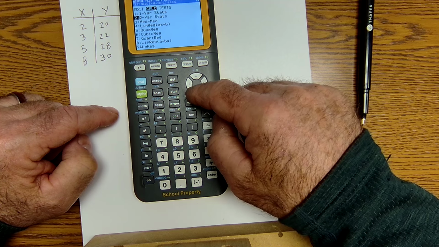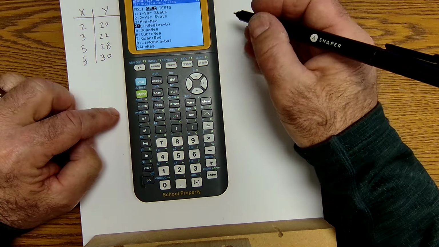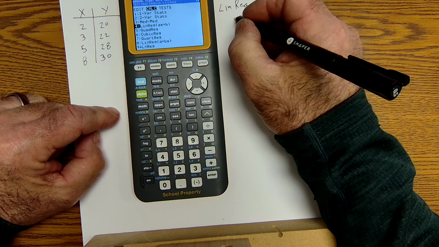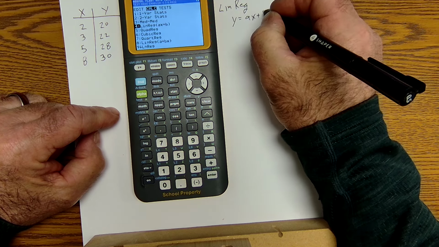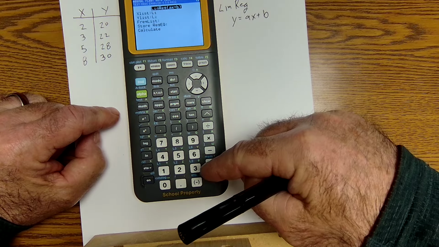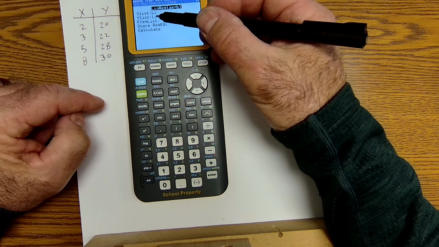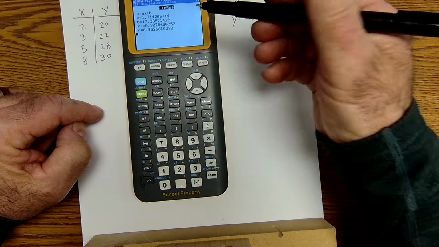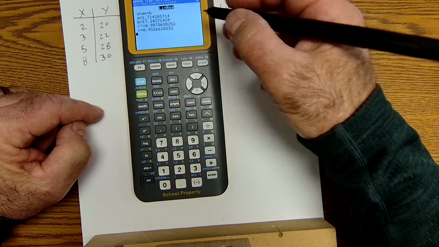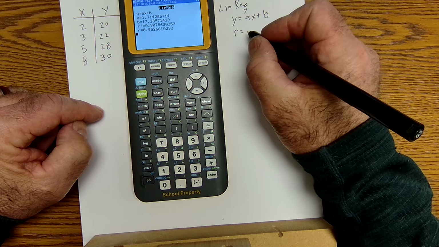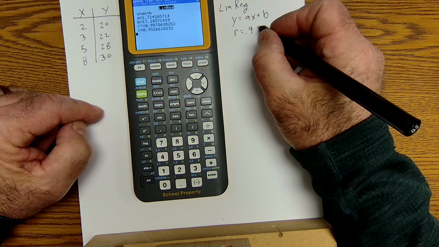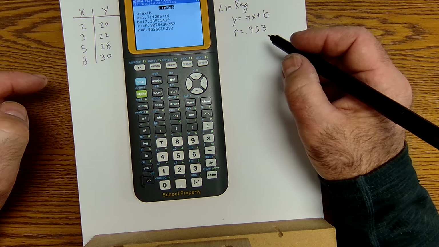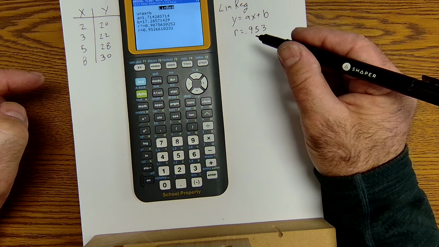Now that my data is entered, I'm going to go back to stat, and I'm going to run a calculation on it. I'm going to run a linear regression with the general equation y equals ax plus b. So I hit enter. I am using list 1 for x, list 2 for y, and I hit calculate. And it gives me an R value. That's a correlation coefficient. So my R value here is 0.953. That's a pretty good R value. The closer to 1 or -1, the better the fit.